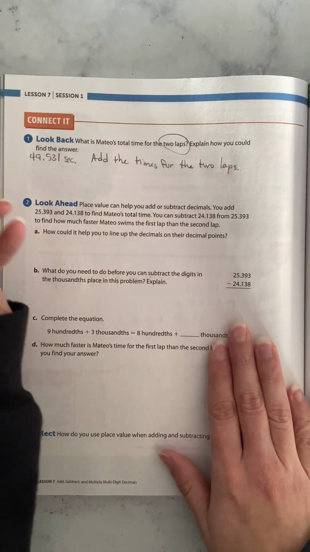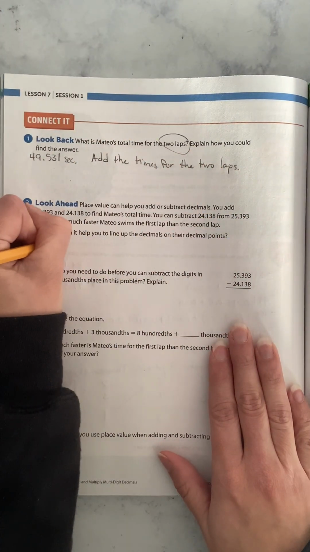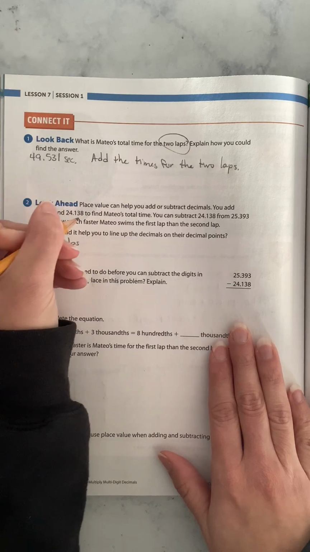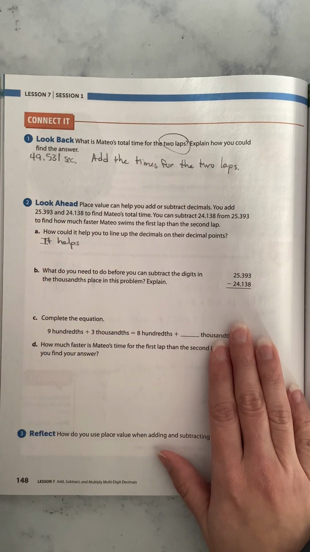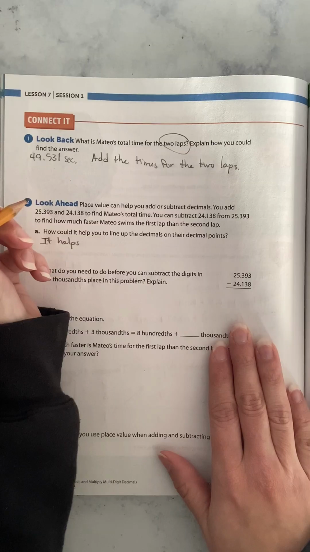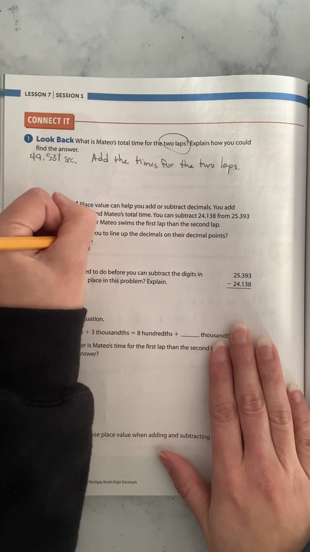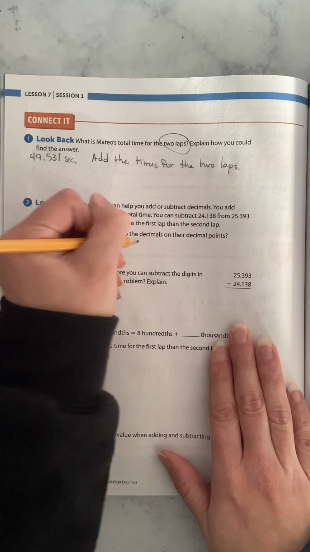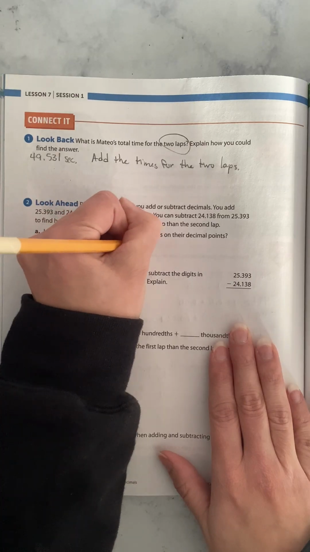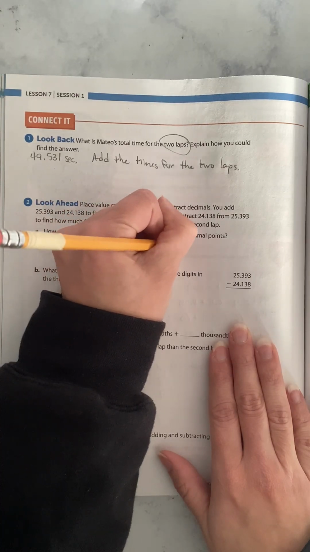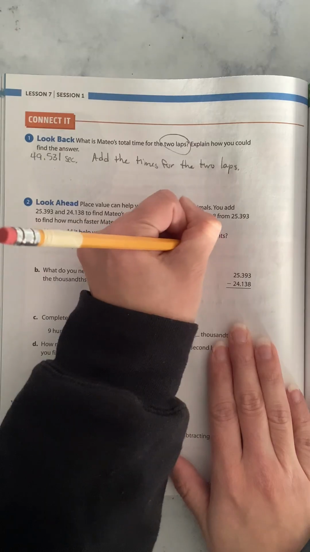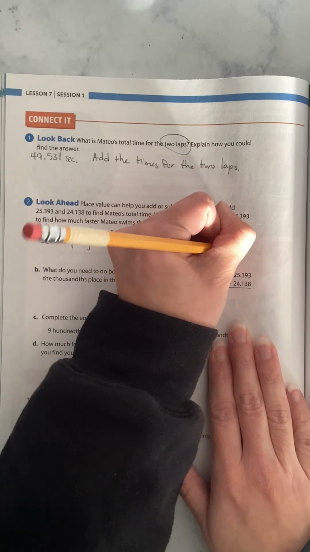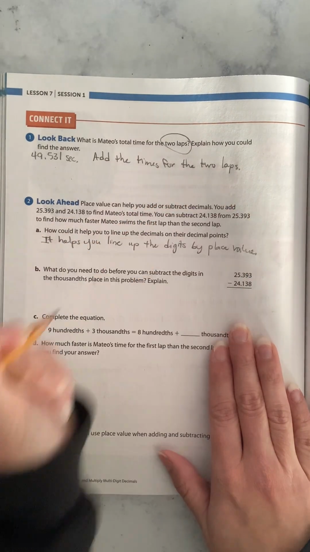If you'll notice here, so I'm going to write here, it helps you line up the digits by place value, right?